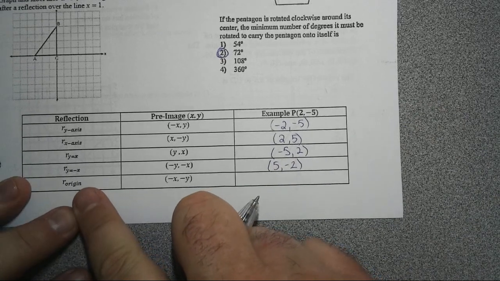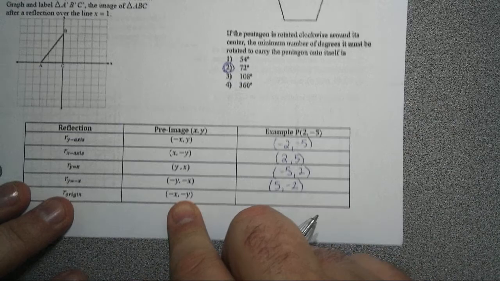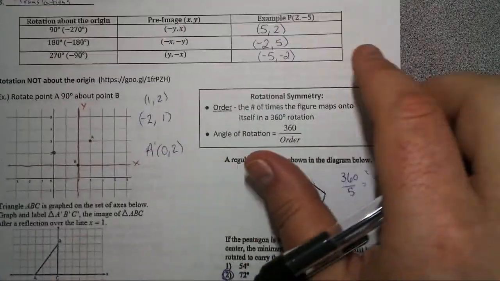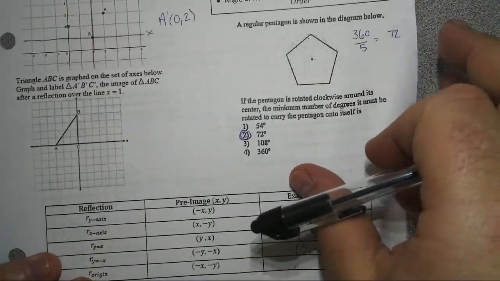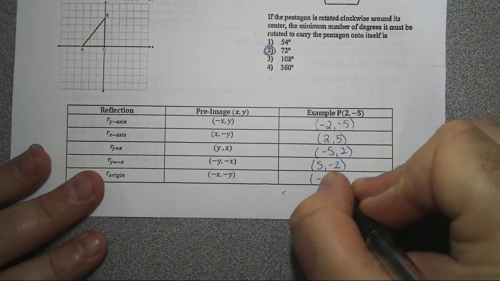And if we reflect in the origin, it's the same thing as a rotation of 180 degrees, right? We just switch the signs. That's it. And so this would be -2, 5.